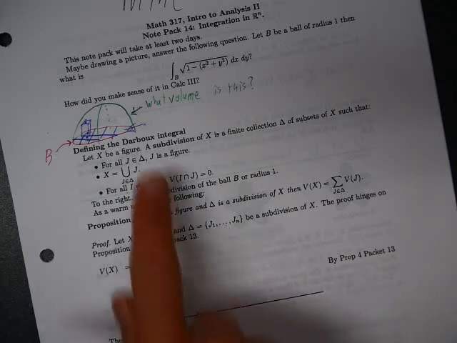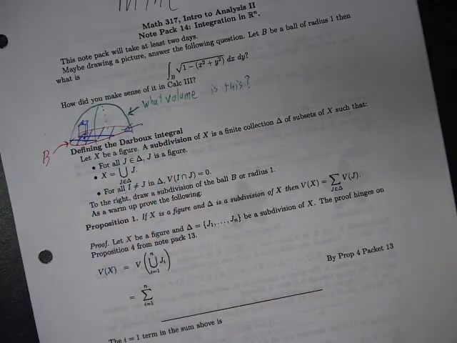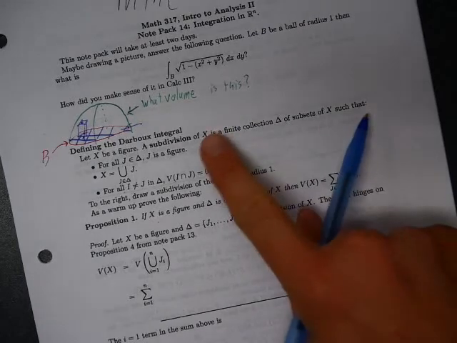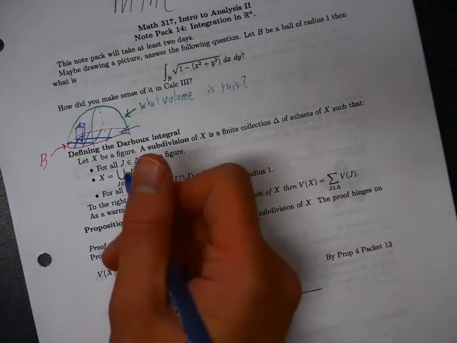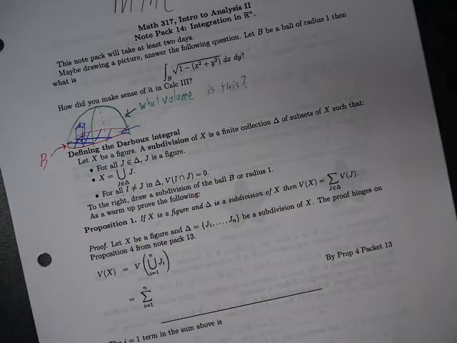Let's define the Darboux integral. So we will only integrate over figures in this class. Let X be a figure. A subdivision of X is some finite collection of subsets of X such that each element of that collection is a figure. I'll talk about breaking the domain up into figures.